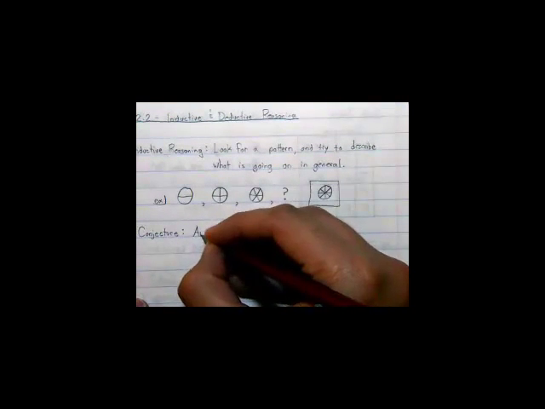What you guys were just doing, when I asked you what is the pattern, was formulating conjectures. A conjecture is an educated guess of what's happening. It's just a fancy way of saying an educated guess. So you're not just blindly throwing an answer out there like 5, I don't know. That's not a conjecture. You're using the information that you have to make an educated guess.